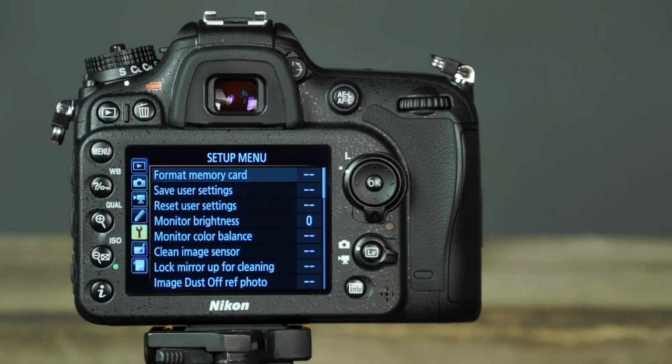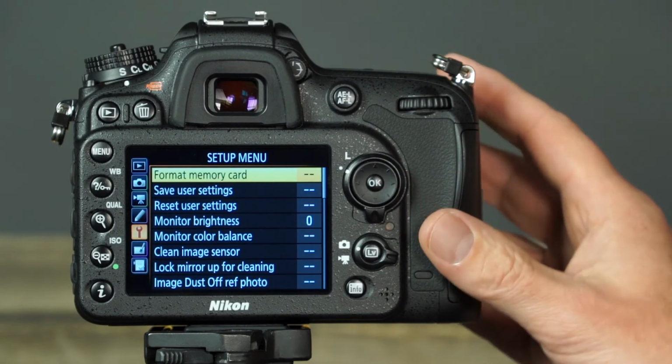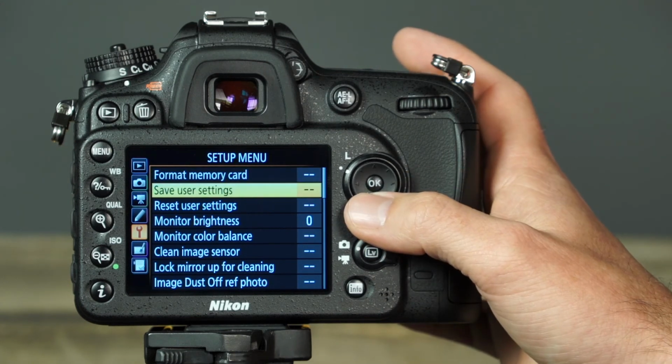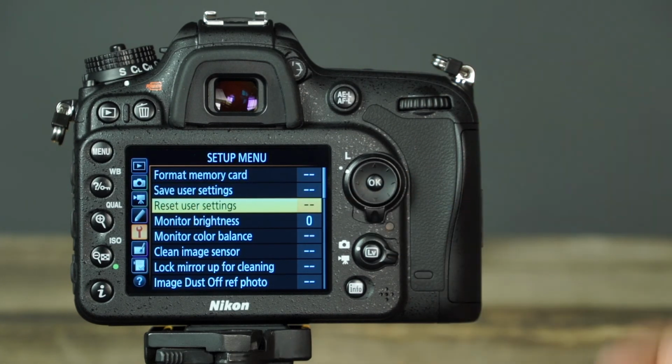The next menu is the setup menu. The Format Memory Card option is first, which will simply allow you to format the memory cards in the camera. The next two options are Save User Settings and Reset User Settings, which will allow you to save or reset a bank of settings for the camera's user settings modes.